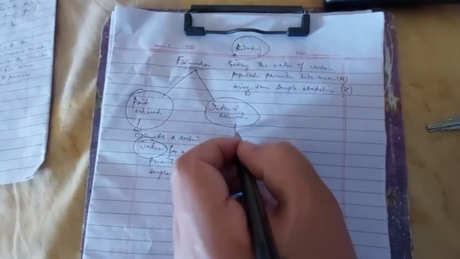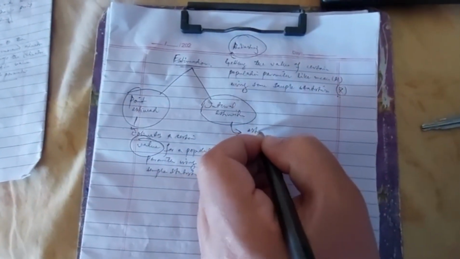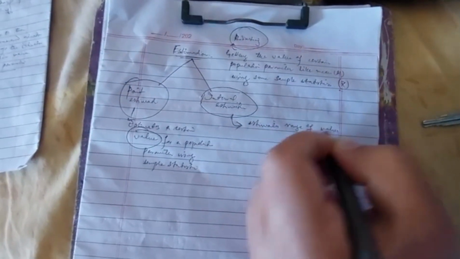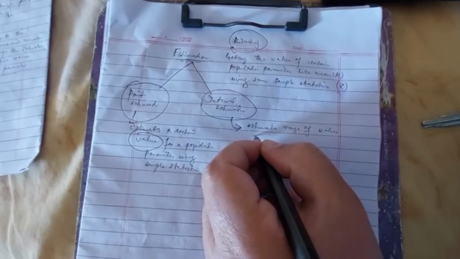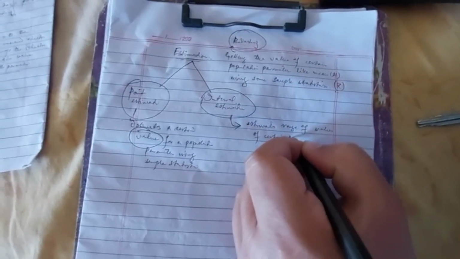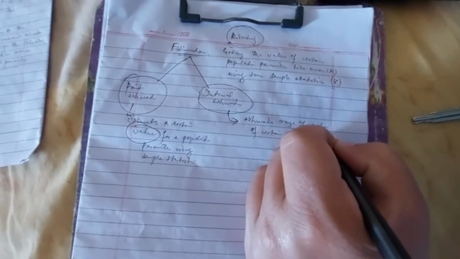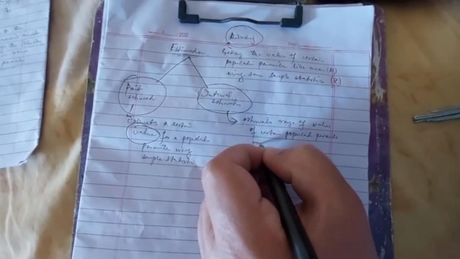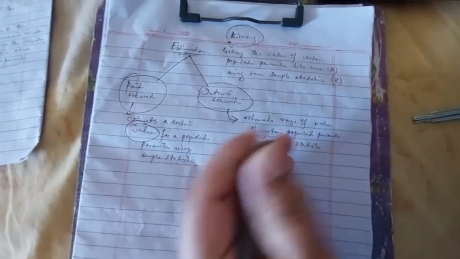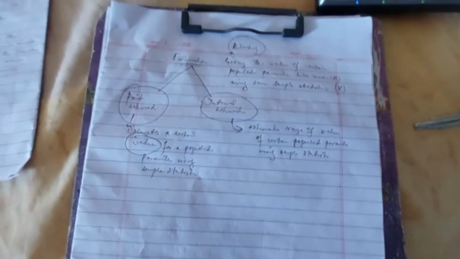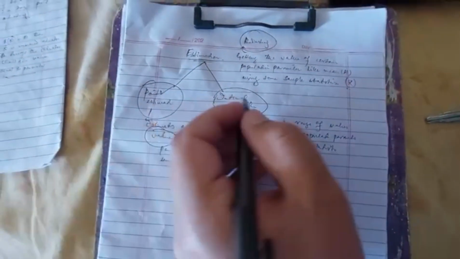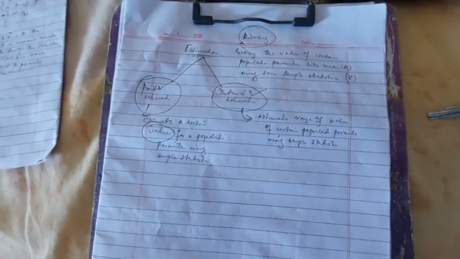While interval estimation estimates the range of values of a certain population parameter using sample statistics. Both are similar methods, but in point estimation we get a single value, while in interval estimation we get a range of values.